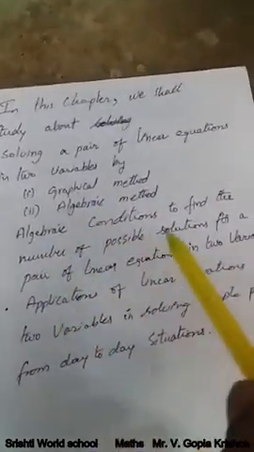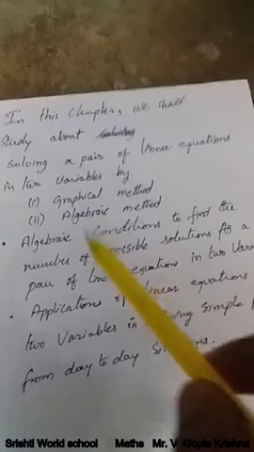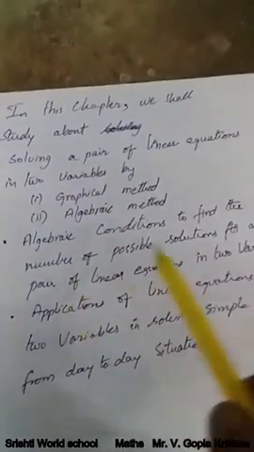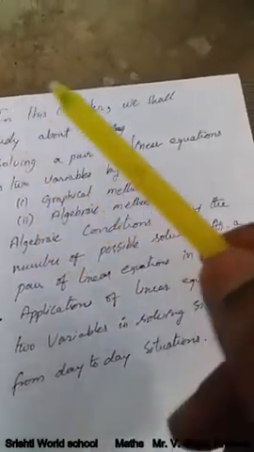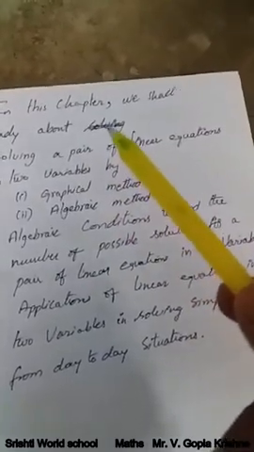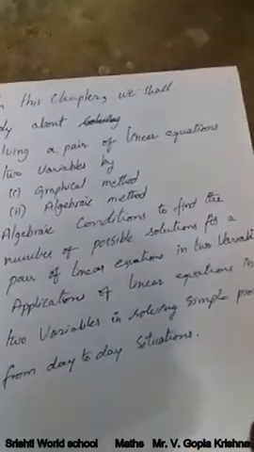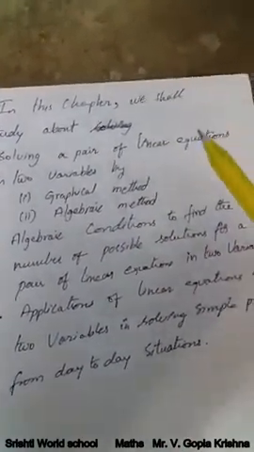Along with this, we also deal with algebraic conditions to find the number of possible solutions. These conditions come from our observations. Learning these conditions will help you decide immediately how many solutions are possible for that pair of equations, whether a solution is possible or not, and if so, how many solutions. That's what we have as algebraic conditions, only to know how many solutions, but not what the solutions are.